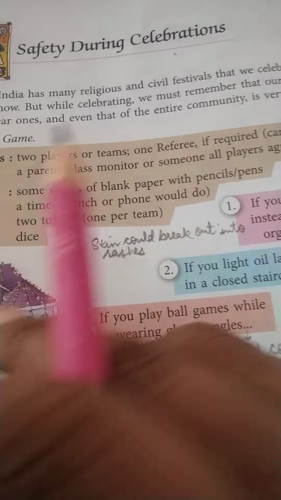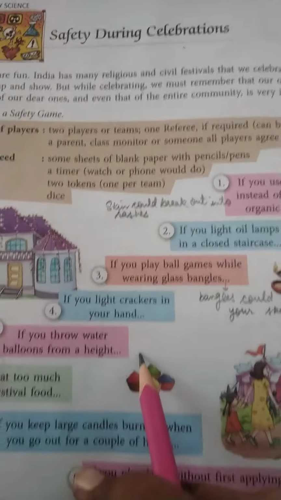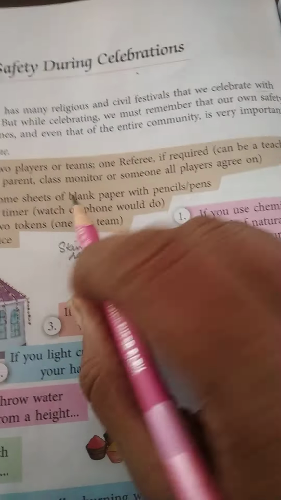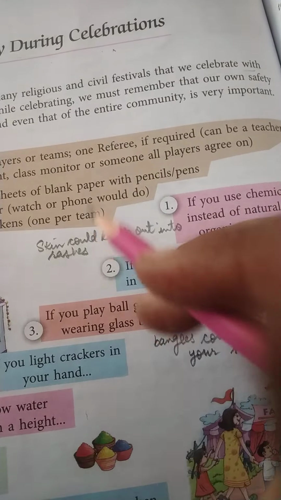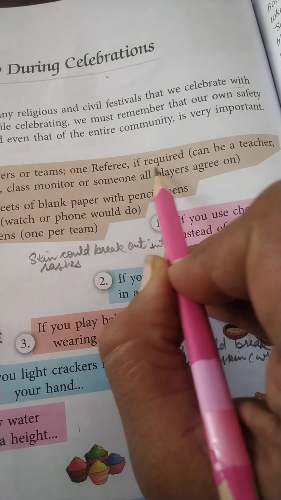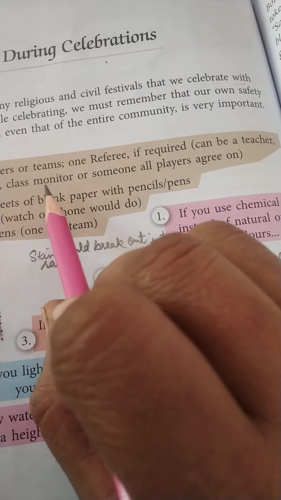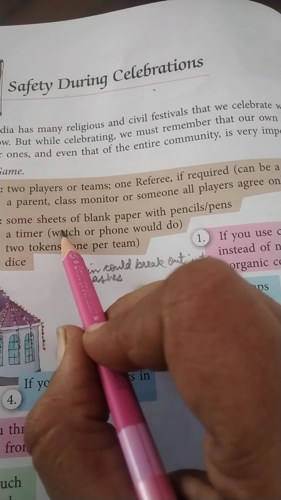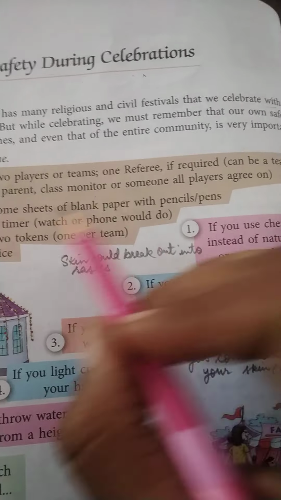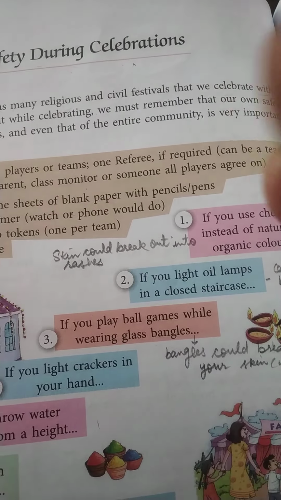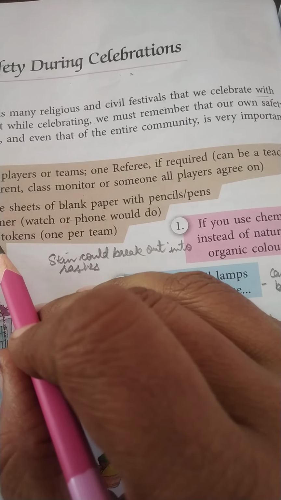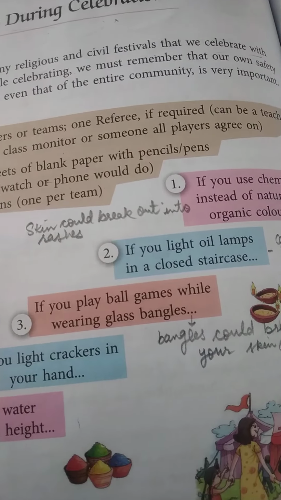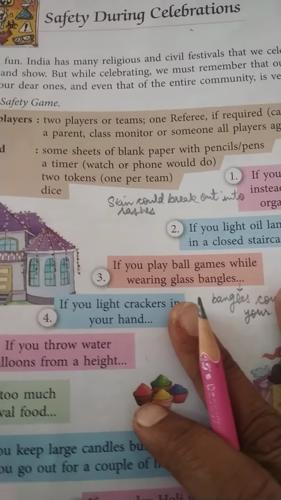So here a number of lists are given. There are 2 players. You can play this game within your house. 1 referee is required, who can be a teacher, a parent, a class monitor, or someone all players agree on. And you need some sheets of blank paper with pencils or pens, a timer, watch or phone, 2 tokens, 1 per team, and a dice. All these are the requirements.